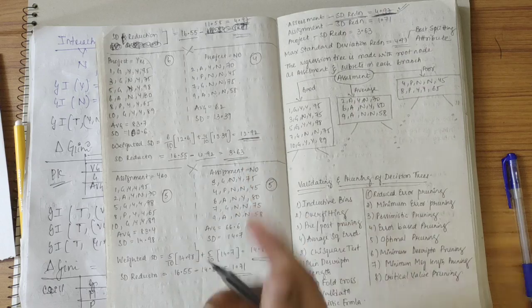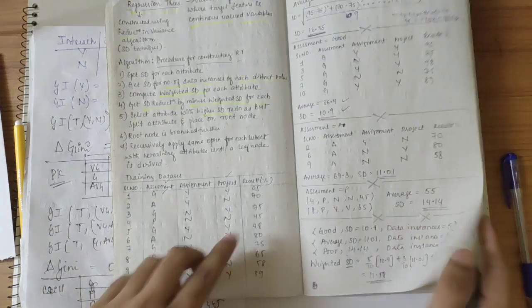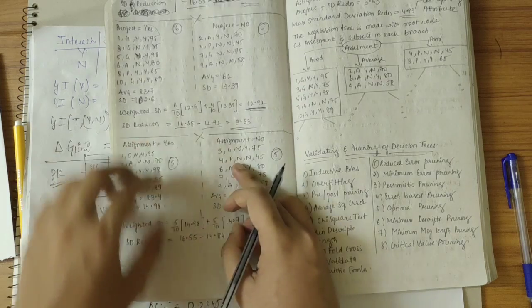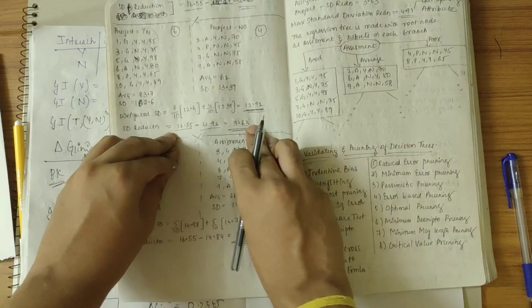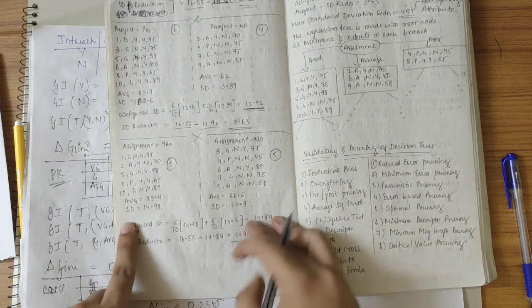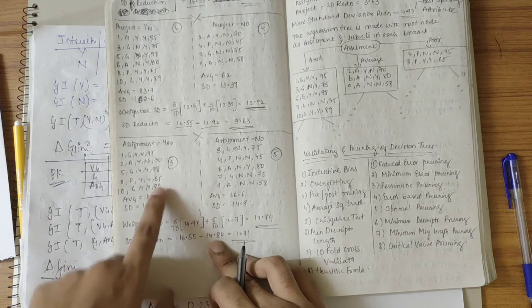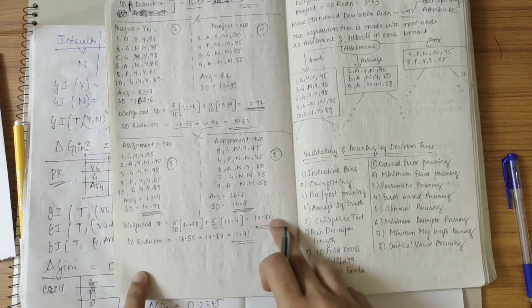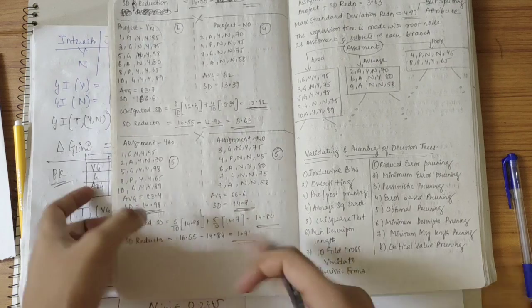The answer is 3.63. Next, for assignment there are 2 options, yes and no. When it is yes, we have 5 instances, and when it is no, we again have 5 instances. Solving these, average, standard deviation, weighted standard deviation, 5 by 10 of 14.98 and 5 by 10 of 14.7, we get 14.84. Then the standard deviation reduction is the same.